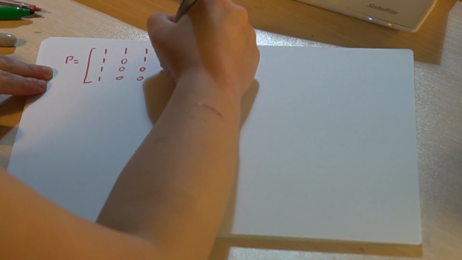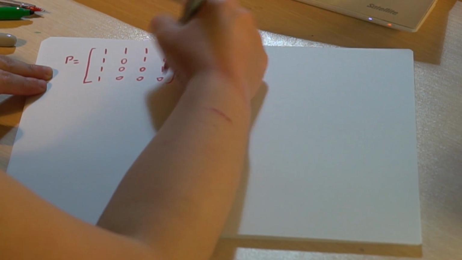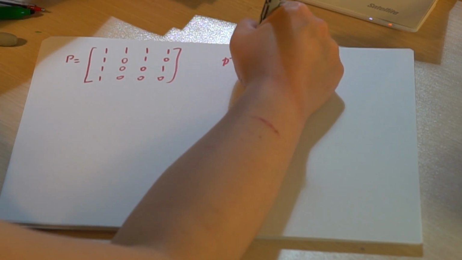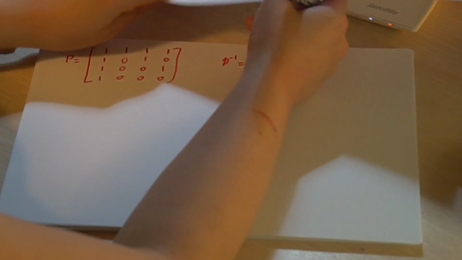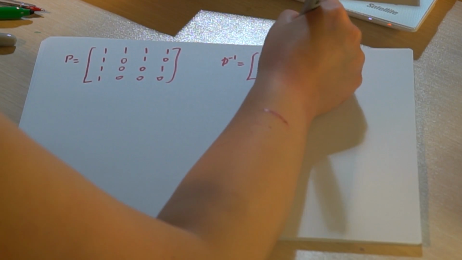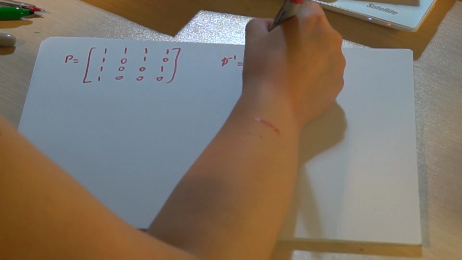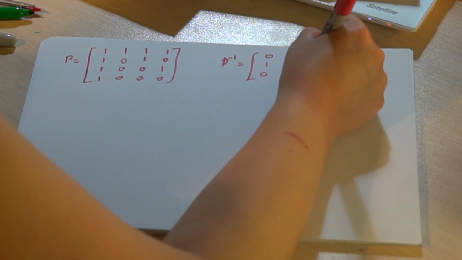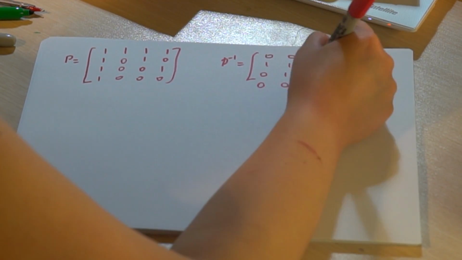And V4 is 1, 0, 1, 0. And this is an exercise for you: P inverse will be 0, 0, 0, 1, 1, 1, 1, 1, 0, 1, 0, 1, 0, 0, 1, 1.